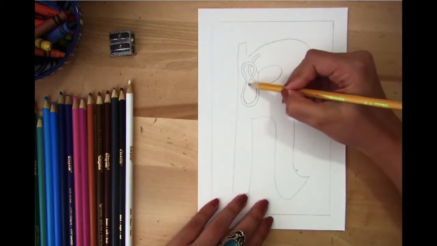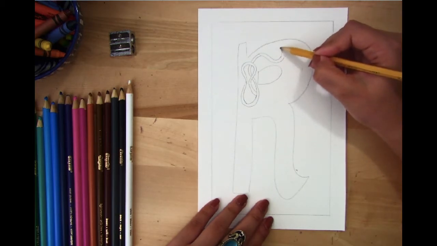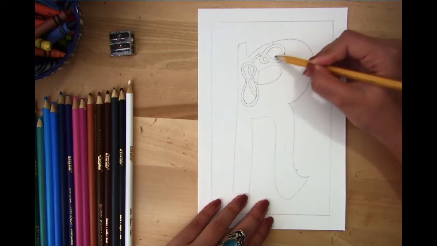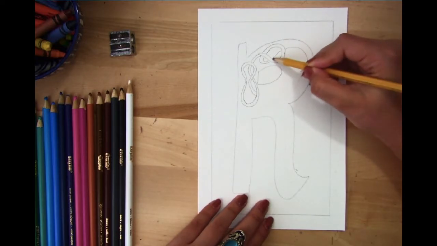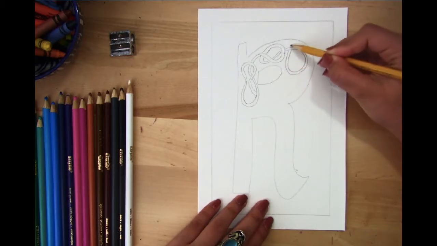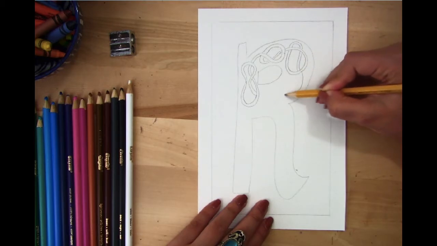I'm just having it go around itself, just continuous loops. When you're drawing, you want to start with one line and then have the second line follow so that you have one continuous line.